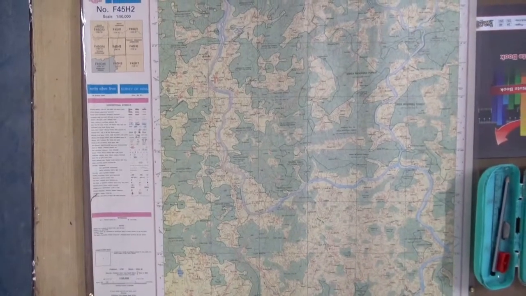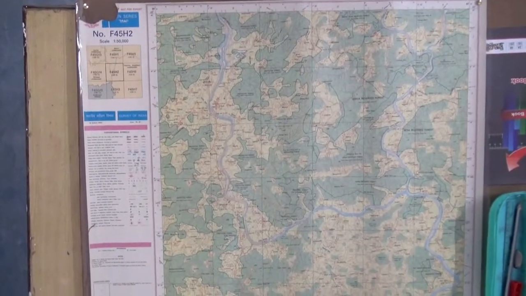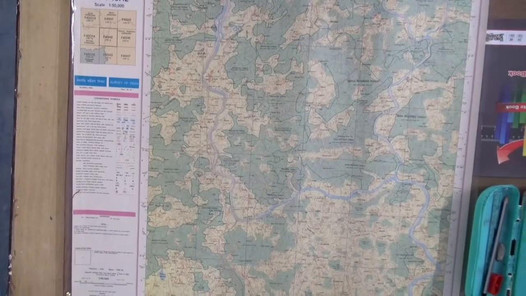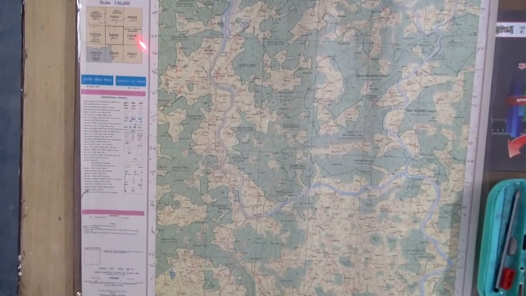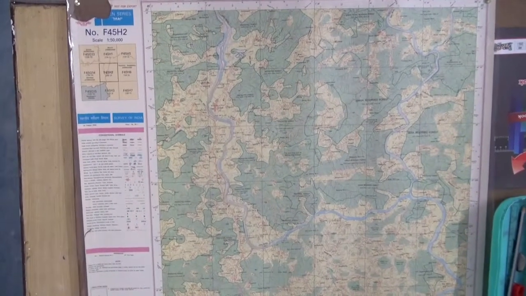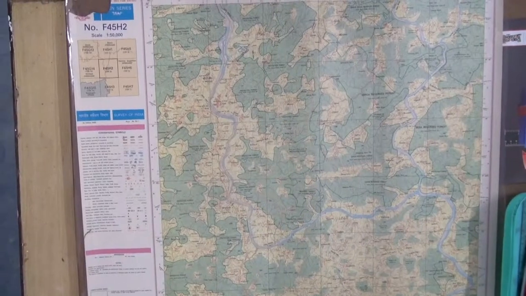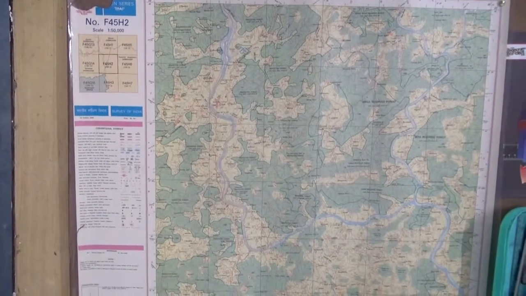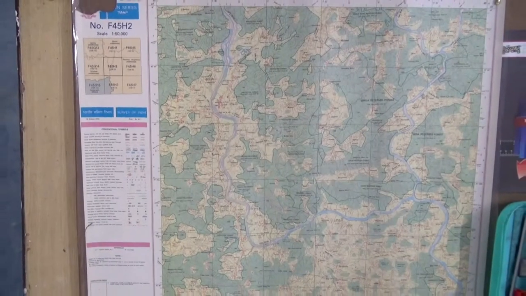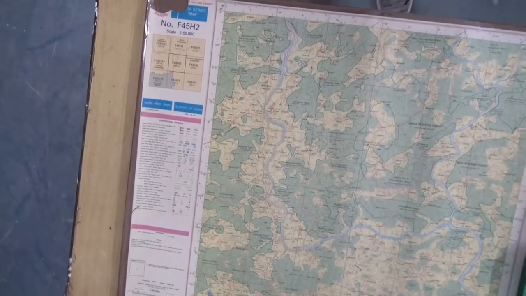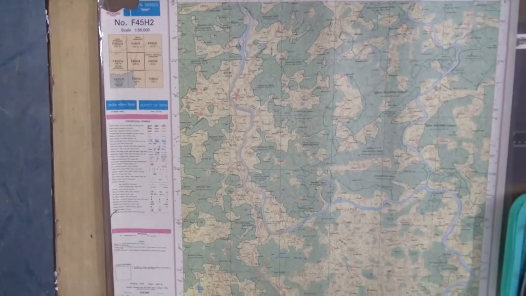This is a topographic map which we are talking about, which shows the horizontal as well as the vertical interval. Whenever you see a map, the first thing you have to do is see its scale and its source. What is the source? This is a topographic map which is generally obtained from Survey of India offices. Anyone can have access to it by paying a certain nominal fee. You can get the topographic map.